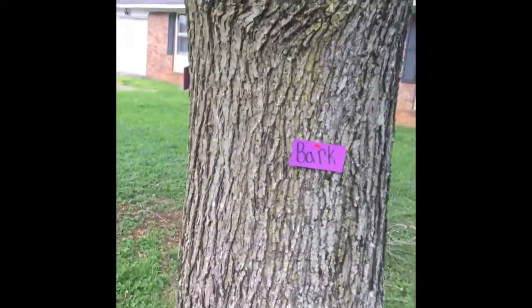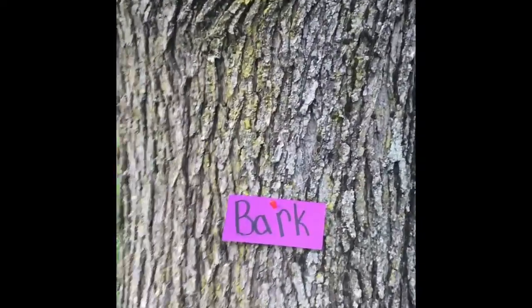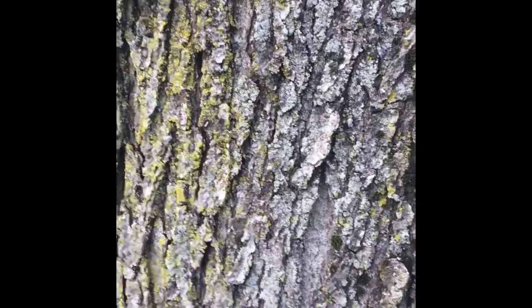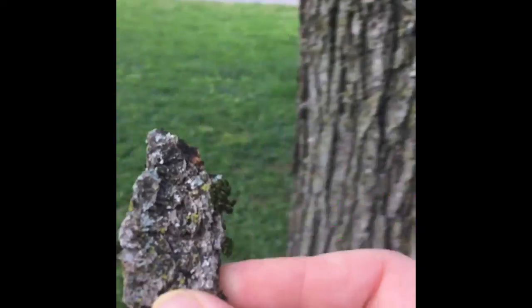Now, our next vocabulary word is bark. Bark is this stuff, and I'm going to pull just a little piece off to show you. This is bark. So I'm going to put that in my basket. And I want you to look around on the ground. See all these sticks and limbs? I'm going to pick a couple of these up and put them in my basket.